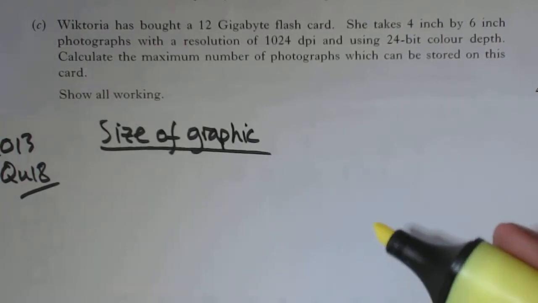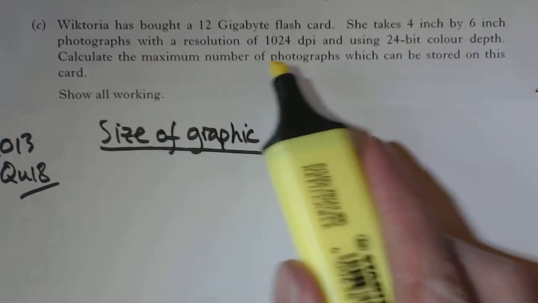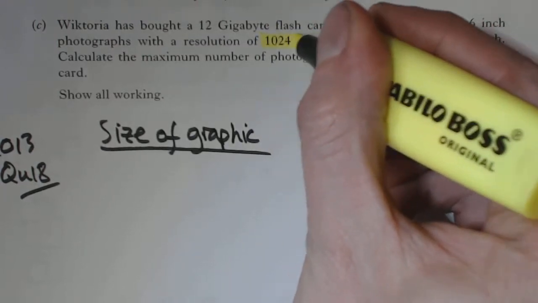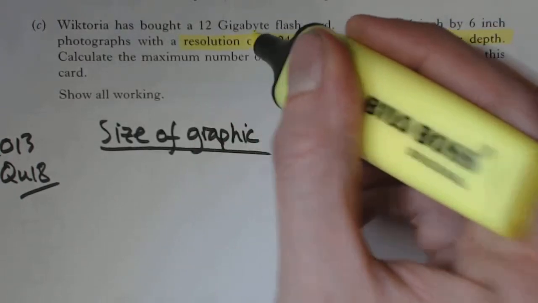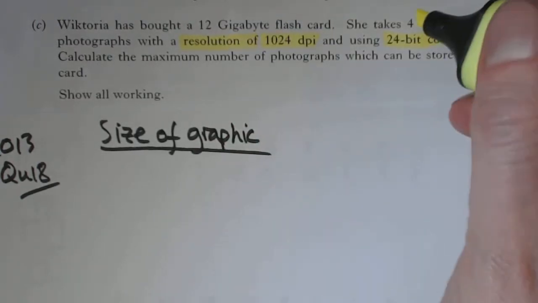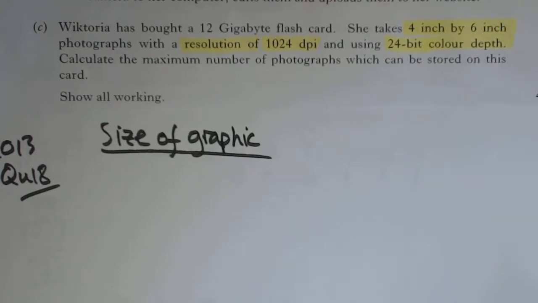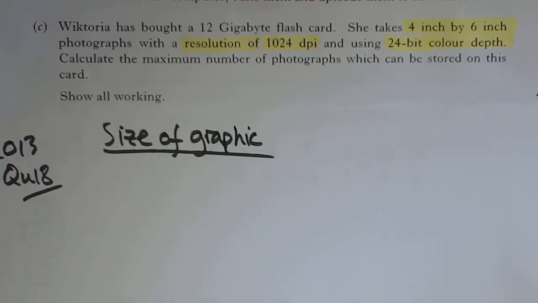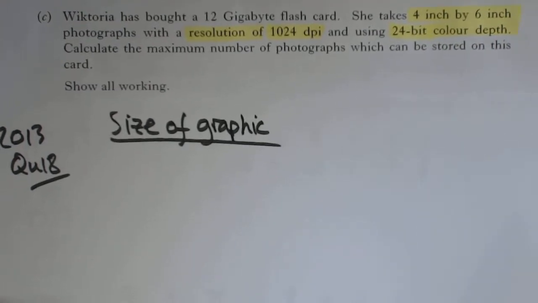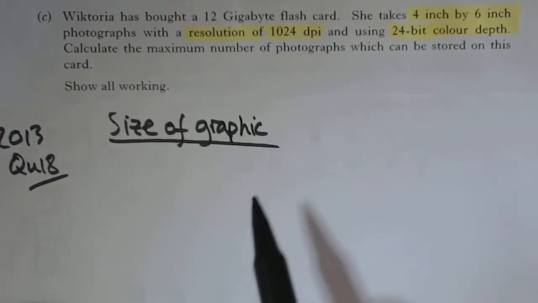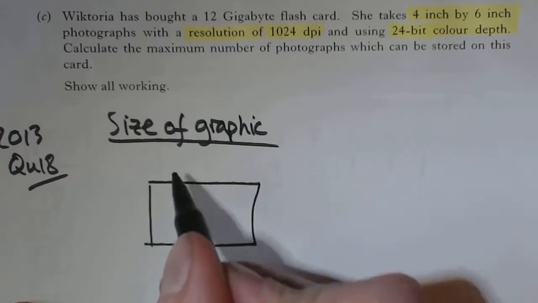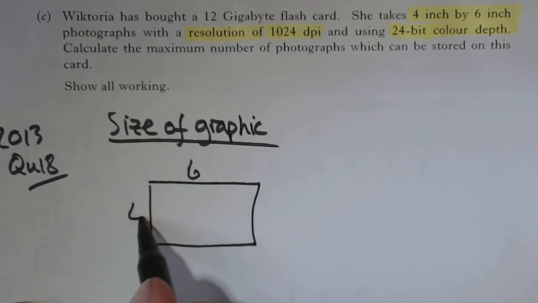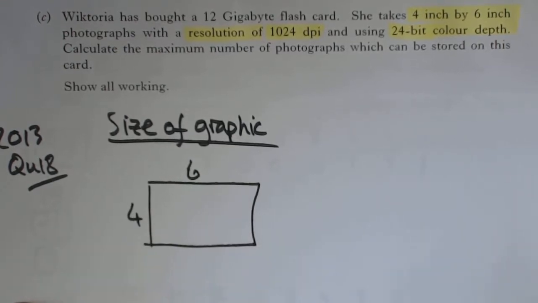Now, what you should be looking at is the key things. The resolution's mentioned, you've got the colour depth as well, and the actual size of the image, and that's all you need to calculate the size of the image. It's always useful to draw a wee representation. So we've got 4 inches by 6 inches.